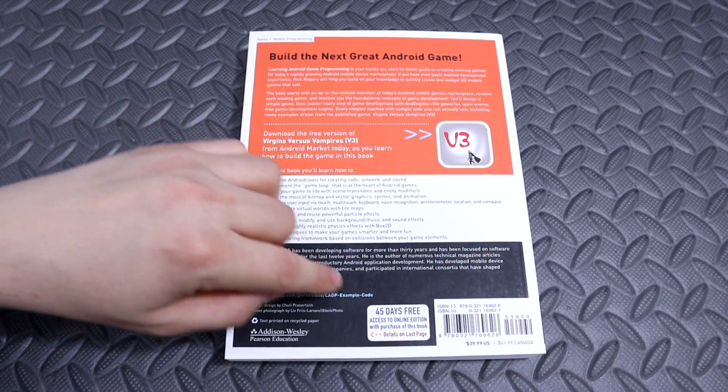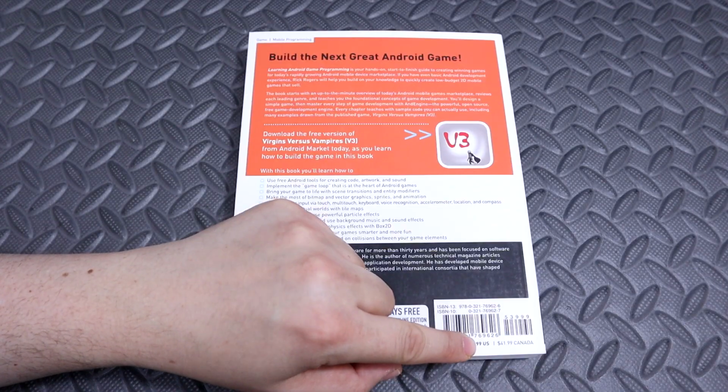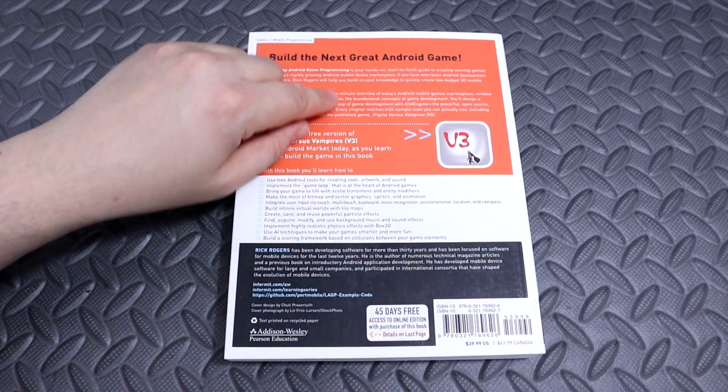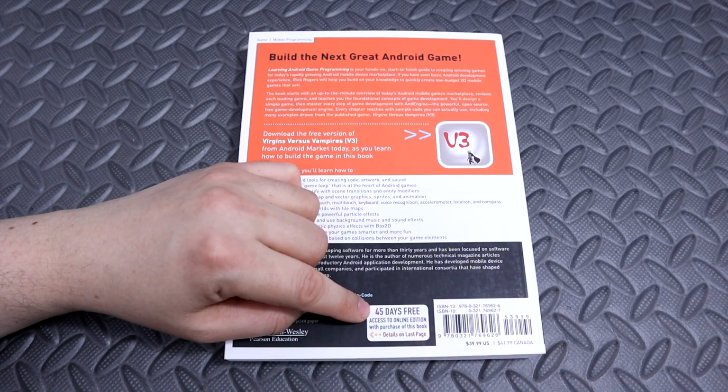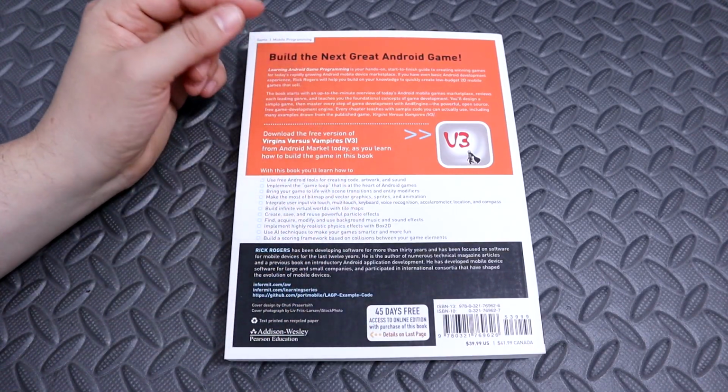And this one is cheaper. It's a much thinner book. $39.99 US and $41.99 Canadian. 45 days free access to online with purchase of this book. Yeah, I think that expired by now.